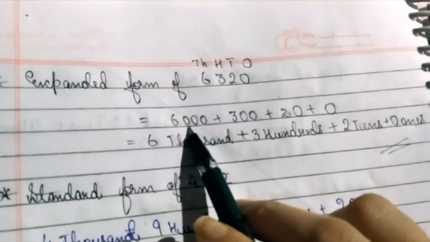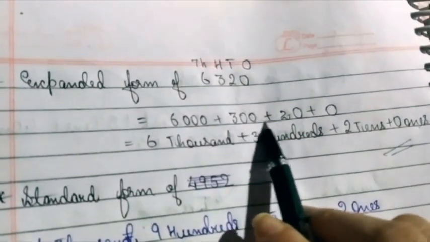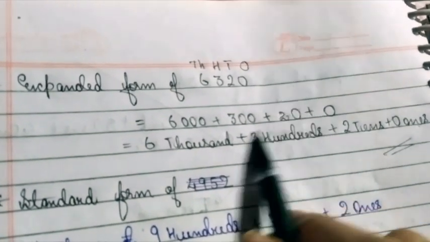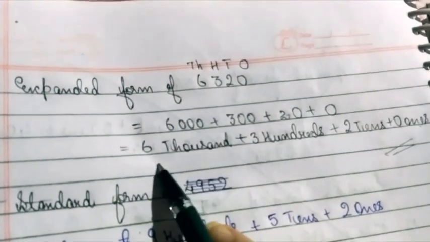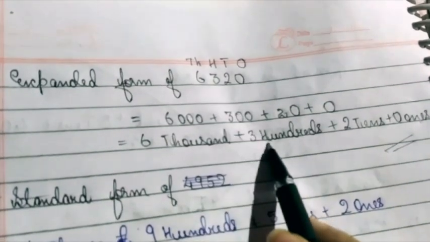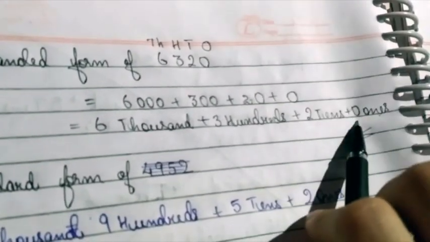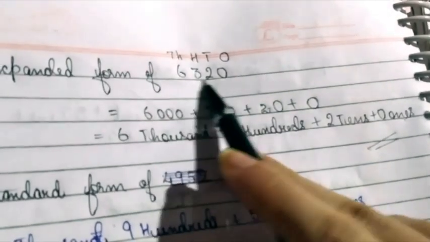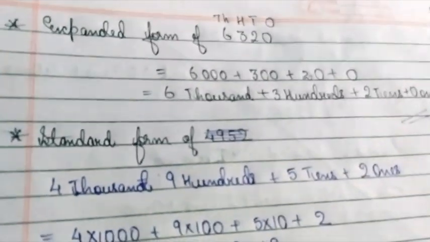6,000, 300, 20, and 0 ones. So 6,000 is 6,000, 300s, 2 tens, and 0 ones. This is the expanded form of the number 6320. Now we move to the standard form.